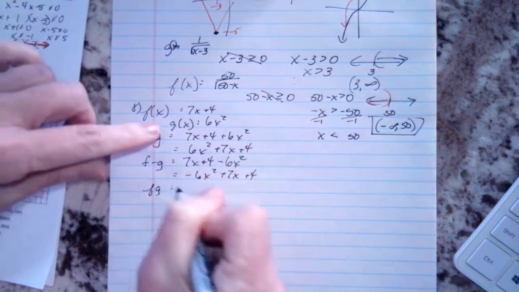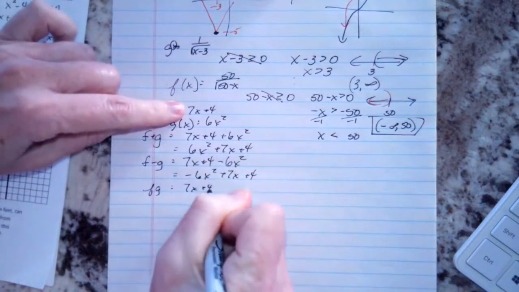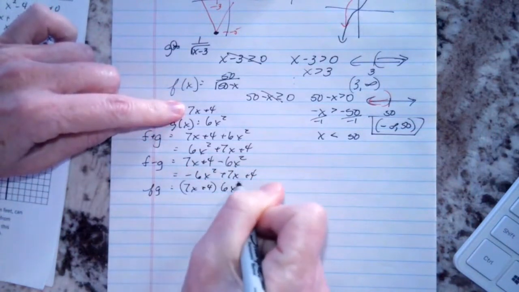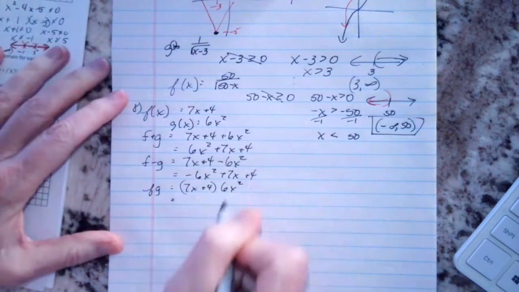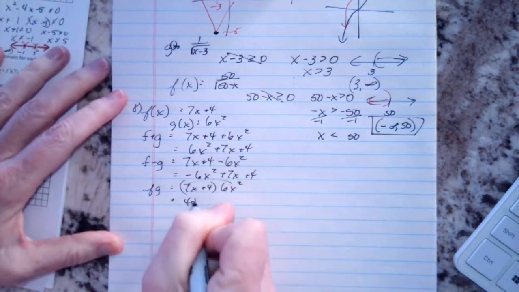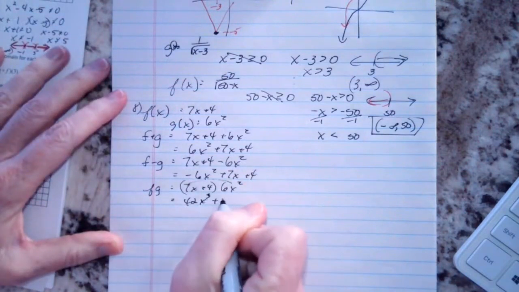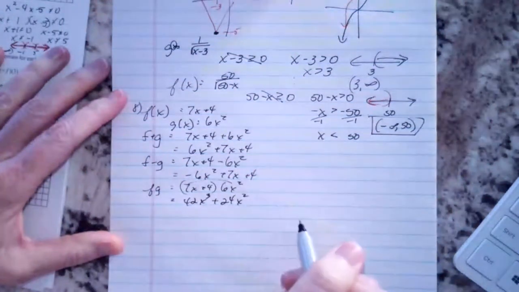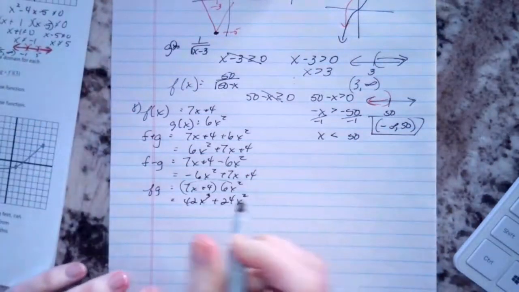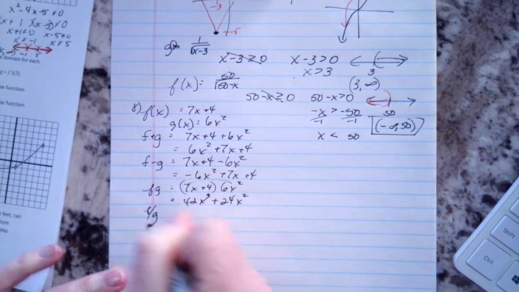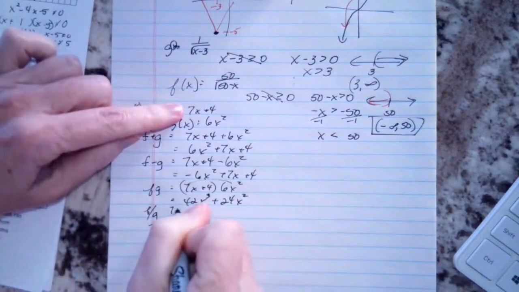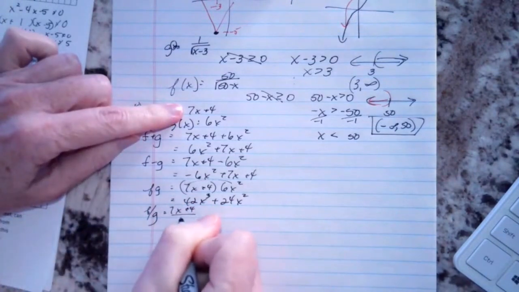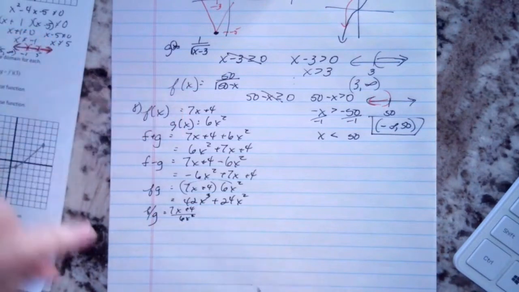F times g is going to be 7x plus 4 times 6x squared. That'll give us a distributive problem, so 42x to the third plus 24x squared. Go ahead and distribute. And then f divided by g, 7x plus 4 over 6x squared.